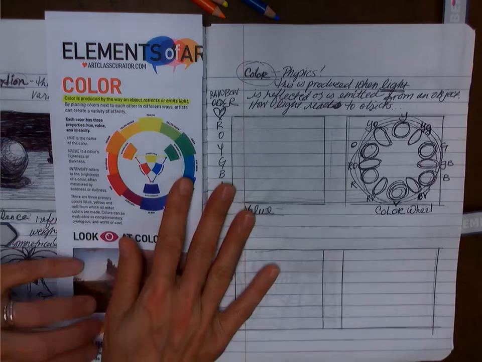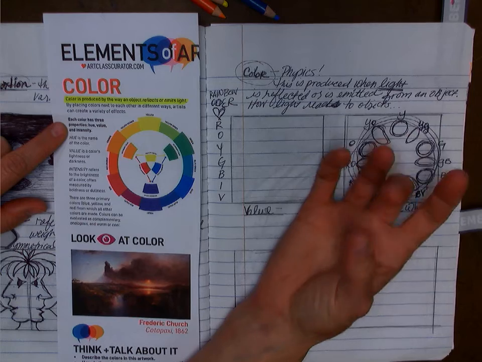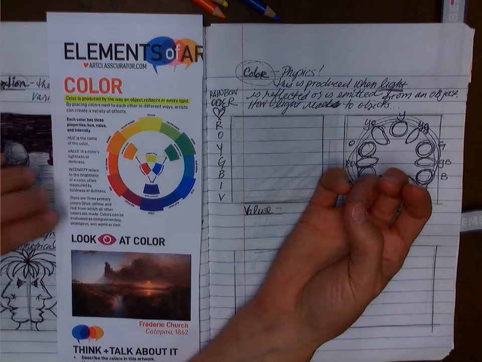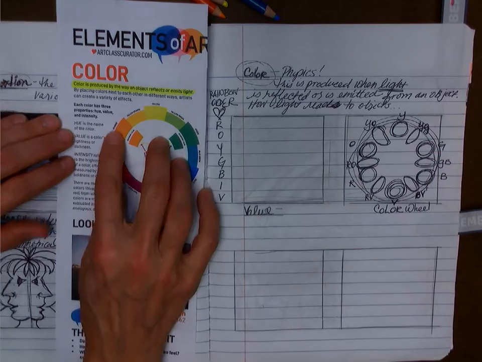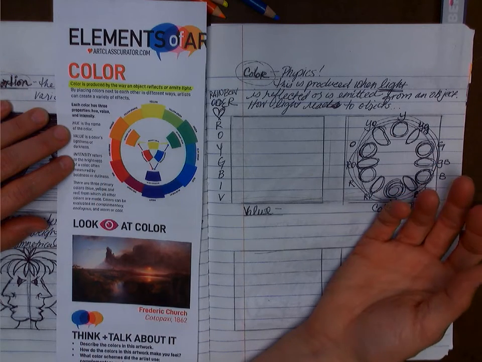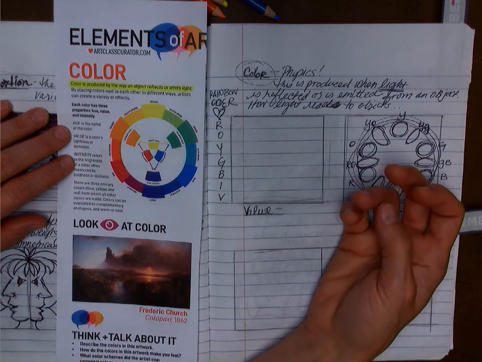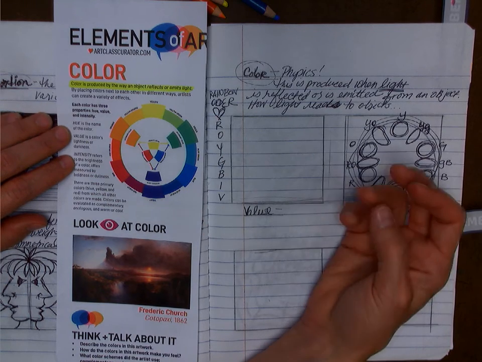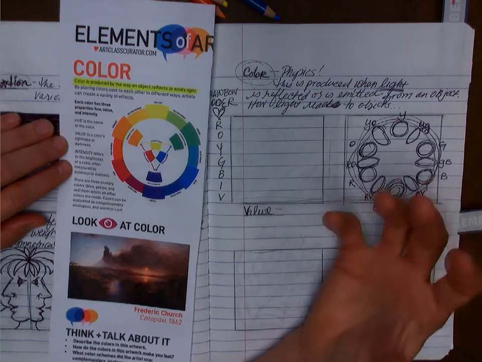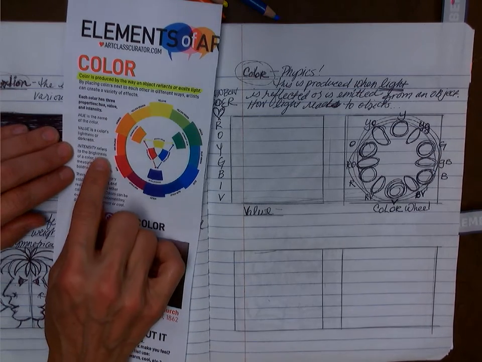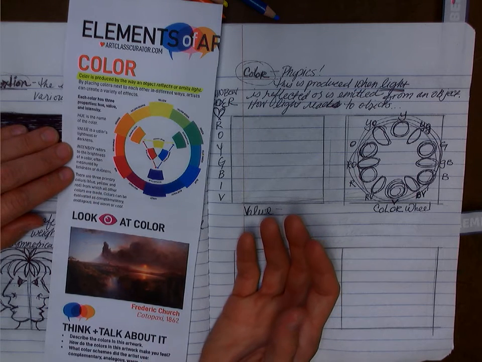So, color has different properties. It has hue, it has value, it has intensity. We'll talk about this more. We have an entire color unit later on. But hue is another name for the word color. So it's a red hue, or it is the color red. It could be a blue-based red hue, or it could be a warm or orange-based red hue, just to give you ideas. Intensity refers to the brightness of a color, measured by boldness or dullness.